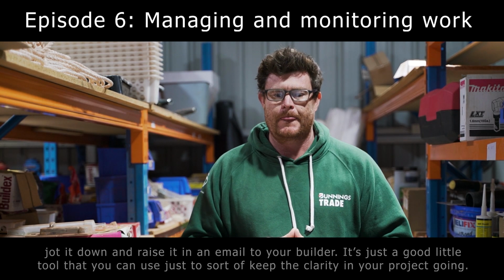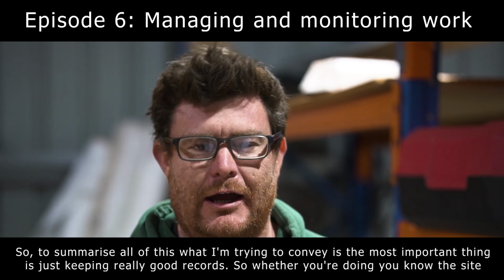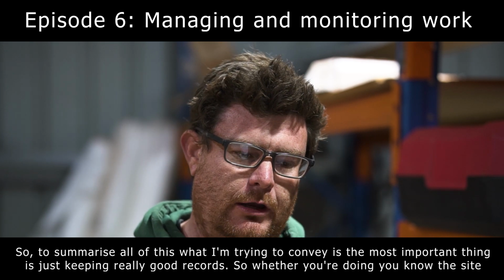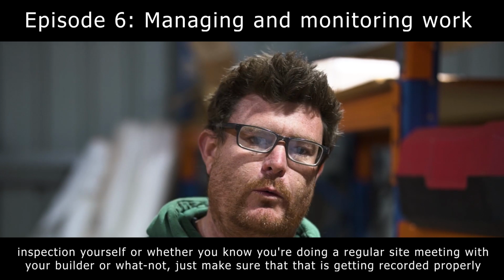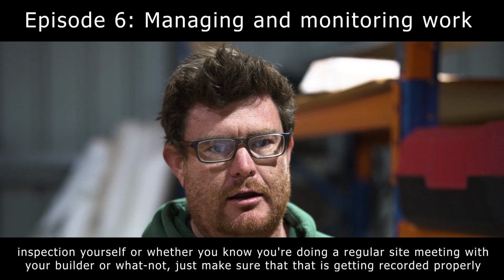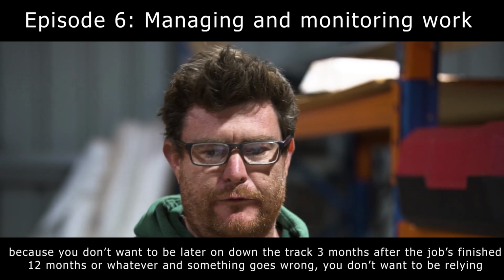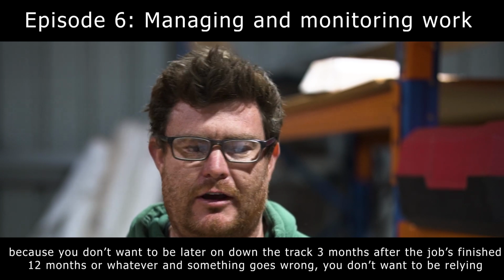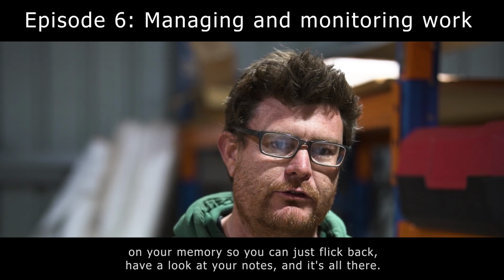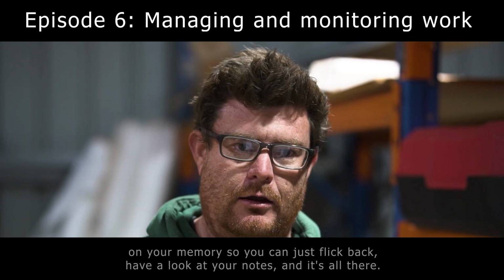So to summarize all of this, what I'm trying to convey is the most important thing is just keep really good records. Whether you're doing the site inspection yourself, or a regular site meeting with your builder or whatnot, just make sure that it is getting recorded properly, because you don't want to be later on down the track, 3 months after the job's finished, 12 months or whatever, and something goes wrong. You don't want to be relying on your memory. You can just flick back, have a look at your notes, and it's all there.